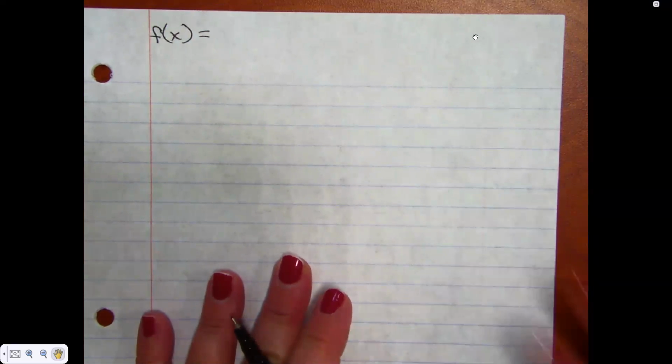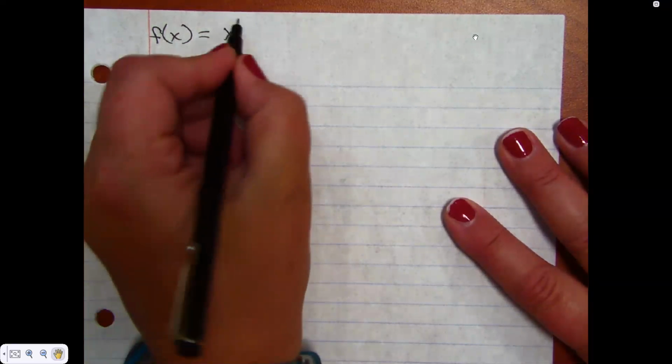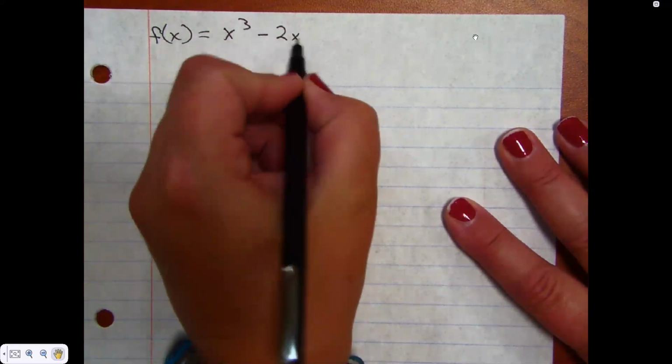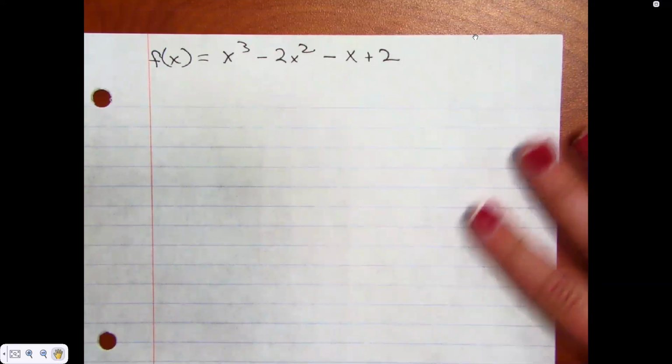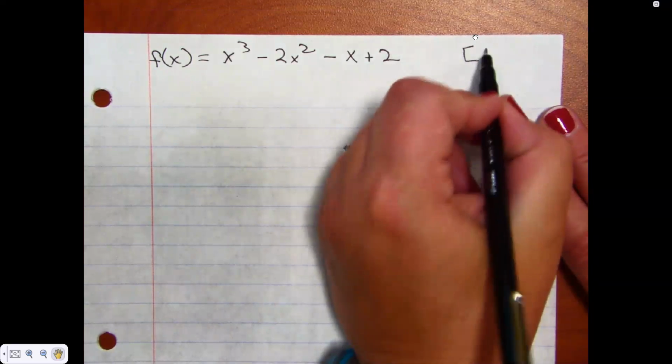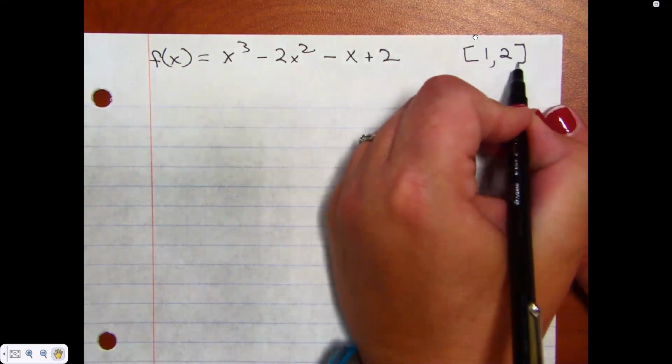All right, let's do f of X. F of X equals X to the third minus 2X squared minus X plus 2. And then the interval is from 1 to 2.